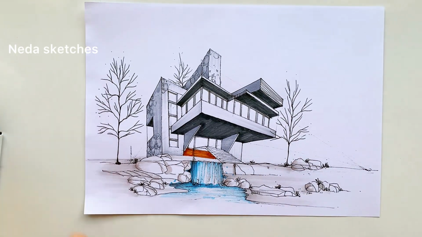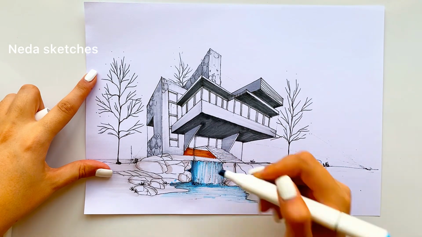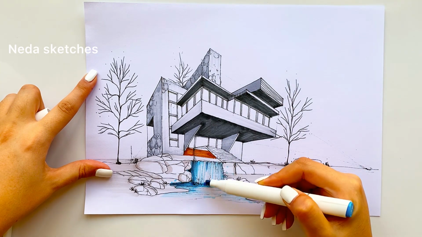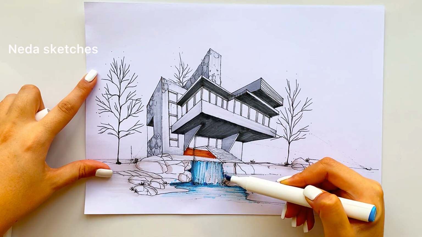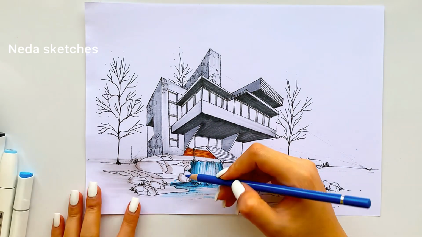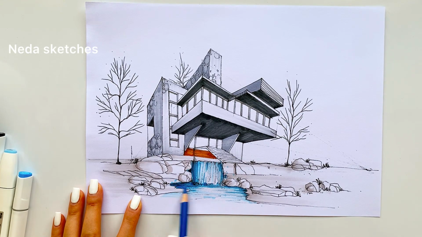When I color the waterfall, I should pay attention to the shadow, and the water on the ground can be darker. I blend a blue colored pencil with the marker, and this technique makes coloring more beautiful and attractive.